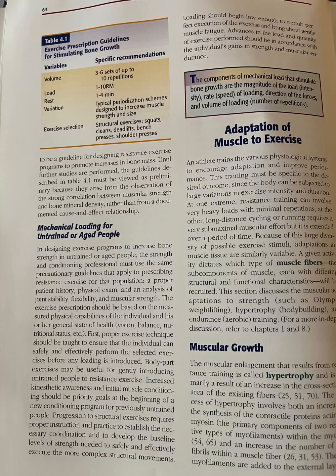The table is intended to be a guideline for designing resistance exercise programs to promote increases in bone mass. Until further studies are performed, the guidelines described in Table 4.1 must be viewed as preliminary because they arise from the observation of strong correlation between muscle strength and bone mineral density, rather than a documented cause and effect relationship.